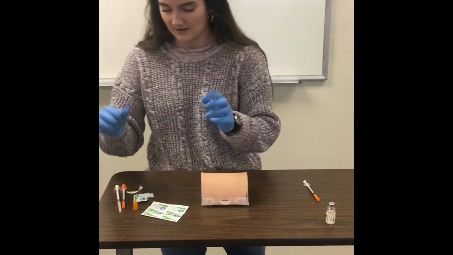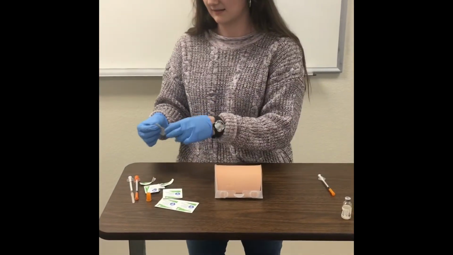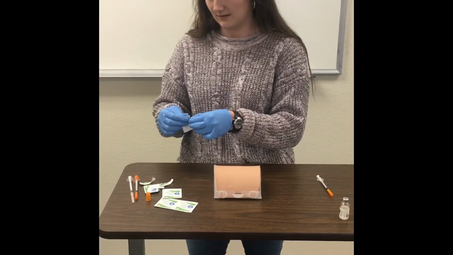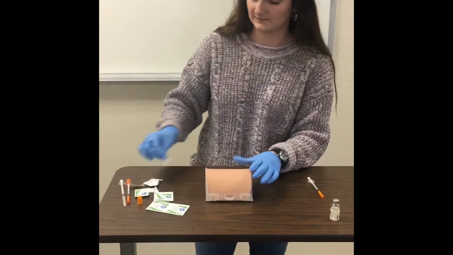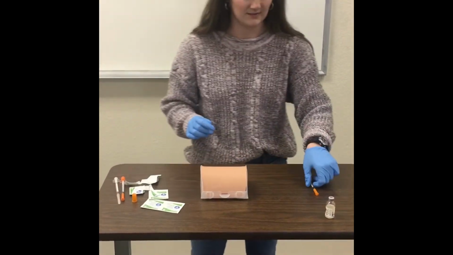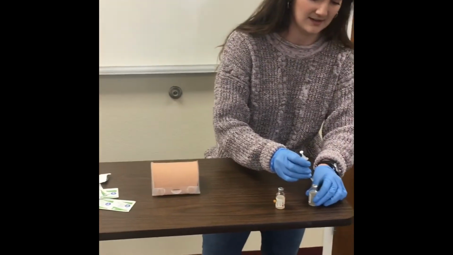With our gloves on after we wash our hands, we're going to get an alcohol prep pad and clean the site. We're going to dry that off, and for this purpose I'm going to inject this back into the cloudy.